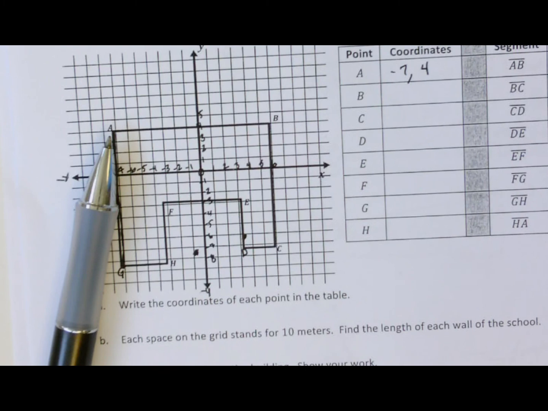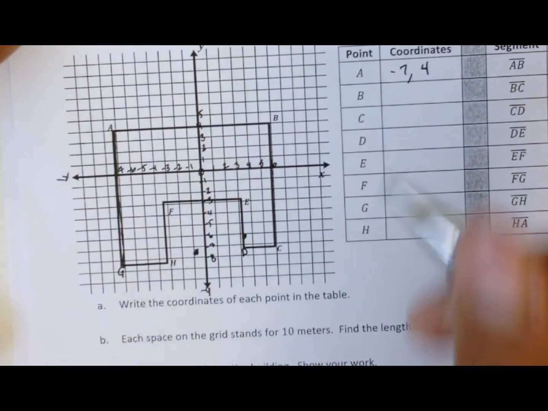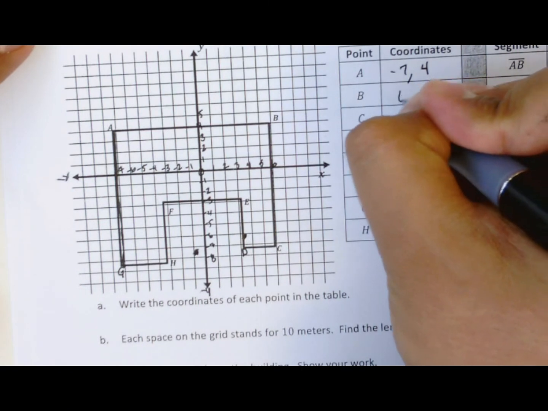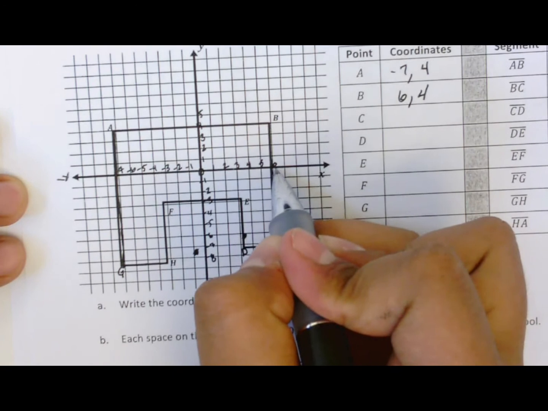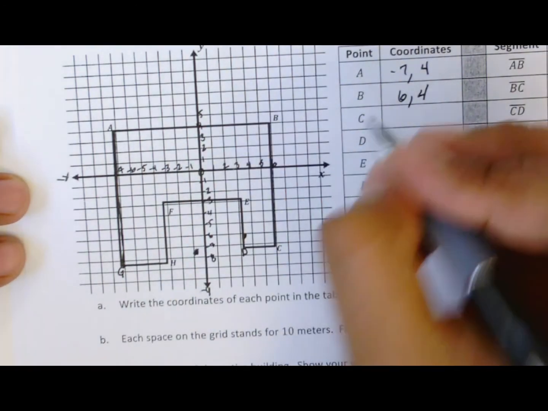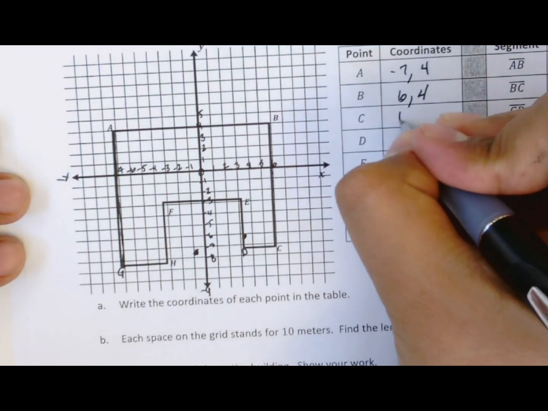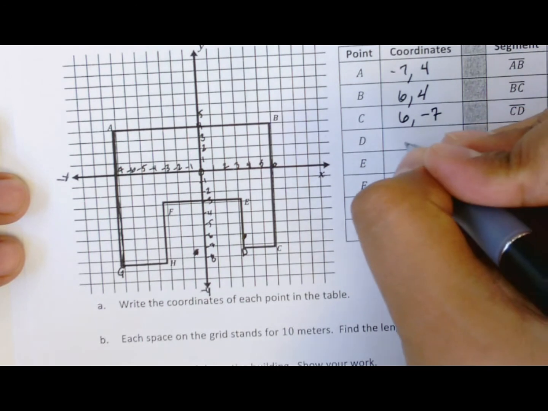All right. Those of you guys that are waiting, let's continue and move on. For B, what did we get, Lisa? And that's because you move 6 places to the right and 4 places up. X and then Y. All right, what about C? Valeria? You guys agree with that? Yes. Cool. What about D?